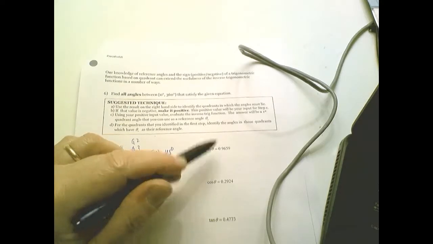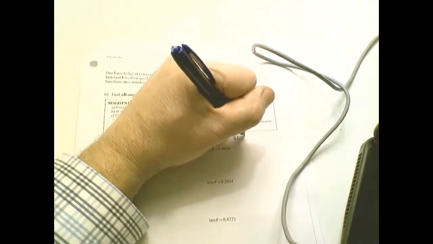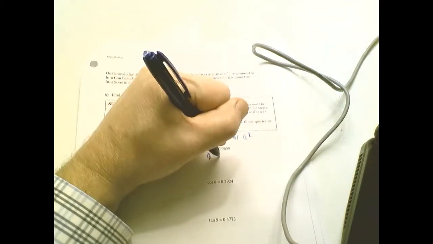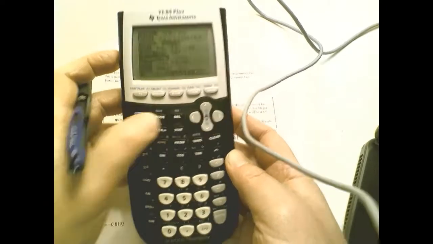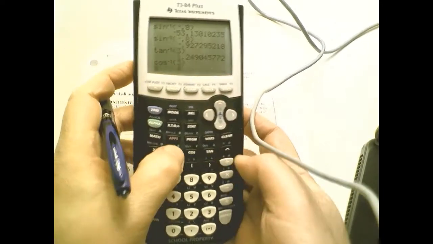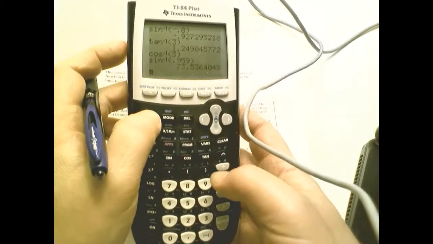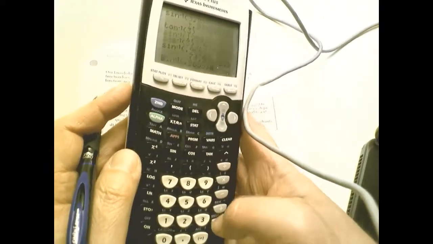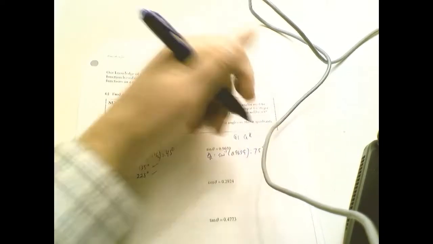Sine of theta equals 0.9659. Where is the sine positive? Quadrant 1 and quadrant 2. Reference angle theta r equals inverse sine of 0.9659. Let's run it through the calculator. Inverse sine of 0.9659. Sorry for the finger click there. And we get 74.99, essentially 75 degrees.